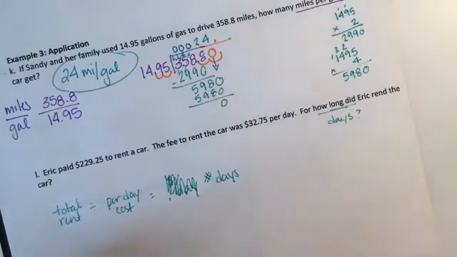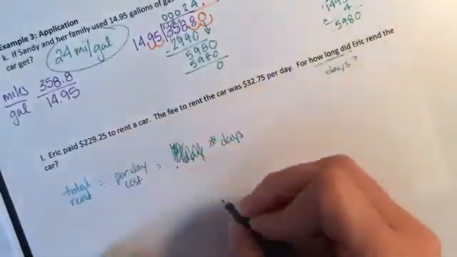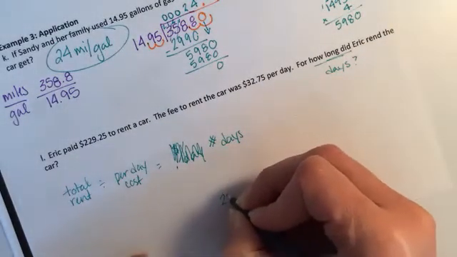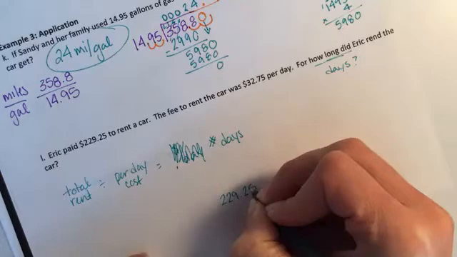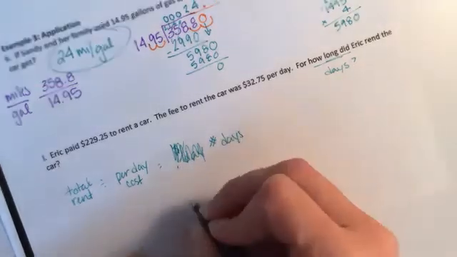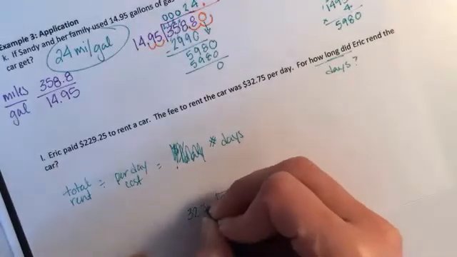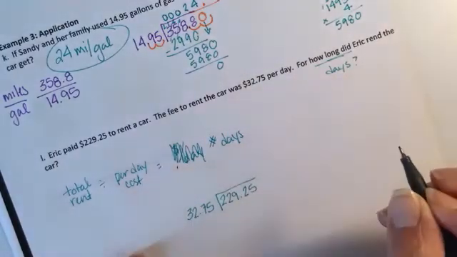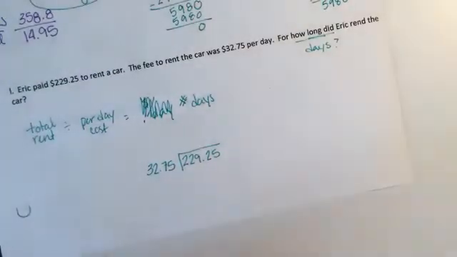Okay, so we are going to take our 229 and we're going to divide it by 32.75. So some of your classmates reacted like, ooh, this is a really ugly one.